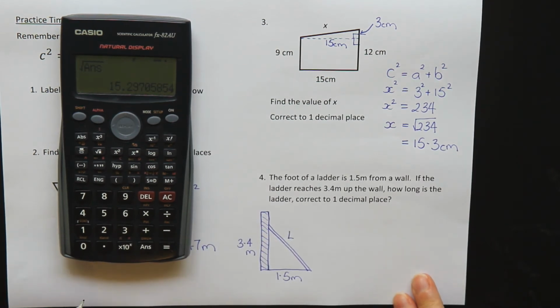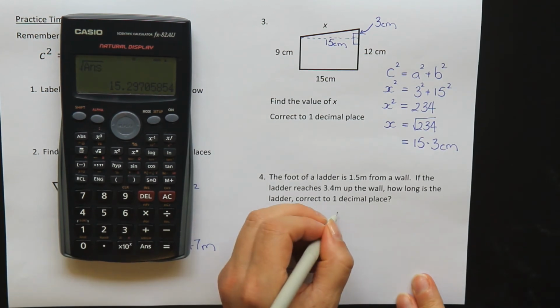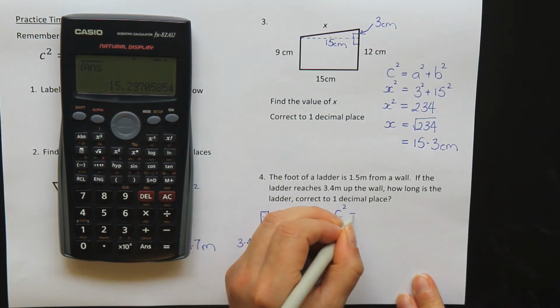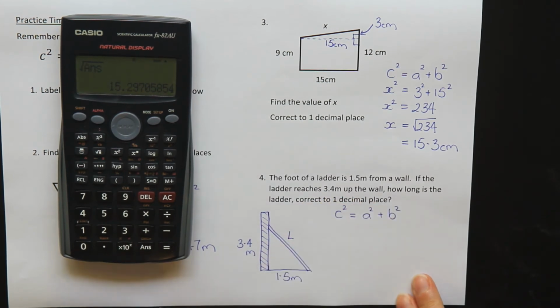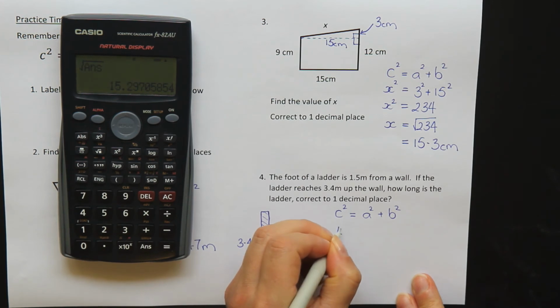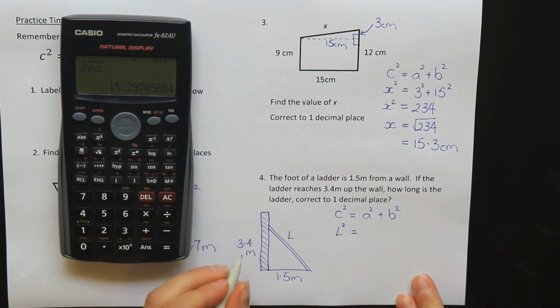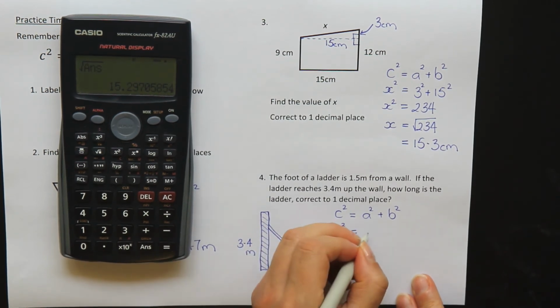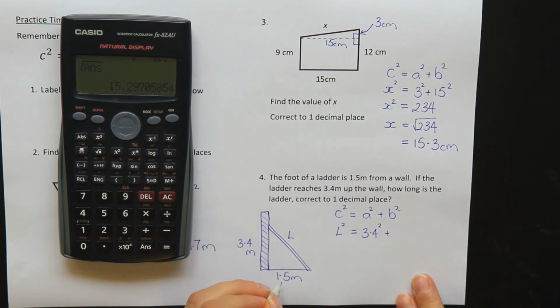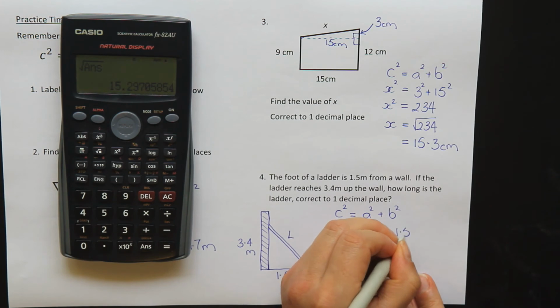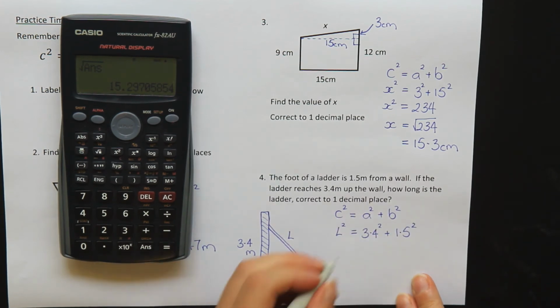That's the side we want to find. Let's put our formula down. C squared equals A squared plus B squared. My hypotenuse is L, so L squared equals, A can be 3.4 squared plus B is 1.5 squared.